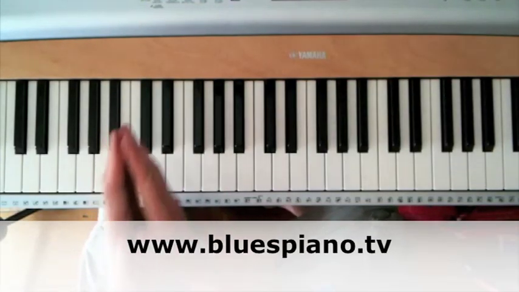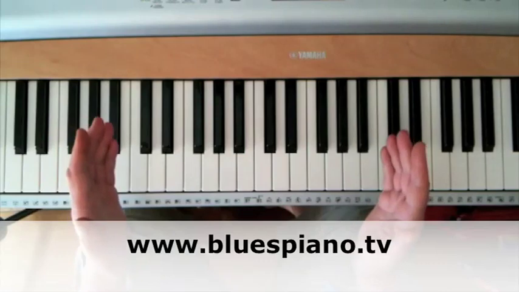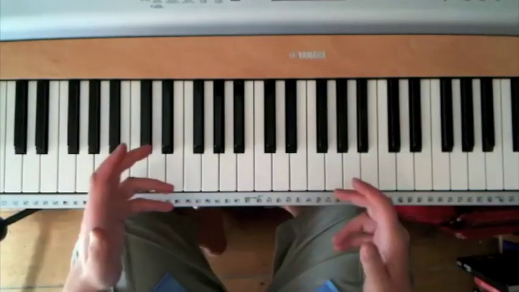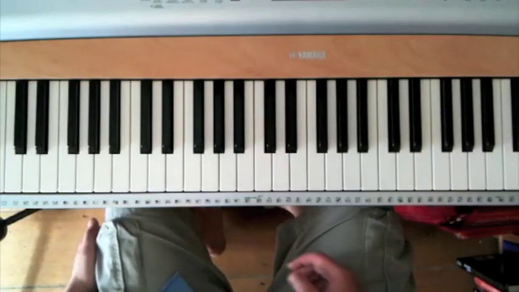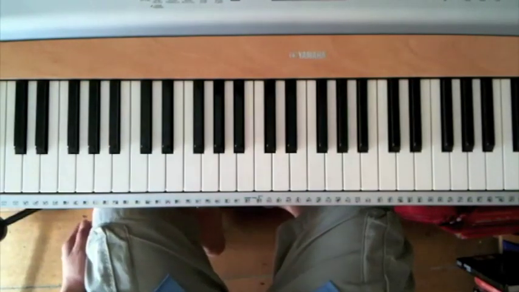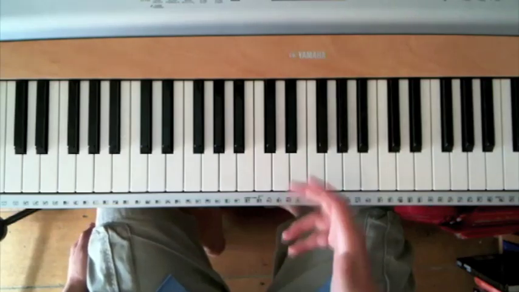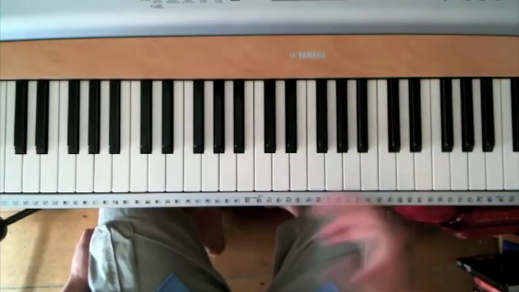So let's have a think about how 12-bar blues works. 12-bar isn't the only type of blues that exists. There are plenty of blues that don't have a 12-bar structure, but if you are getting into the genre, if you listen to a lot of it, then an awful lot of the blues that you hear and play will be 12-bar.